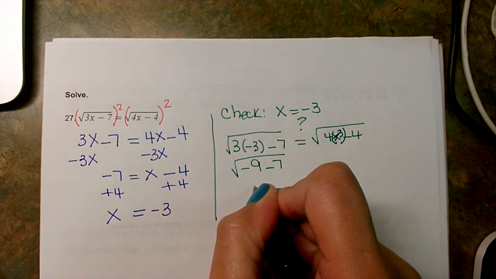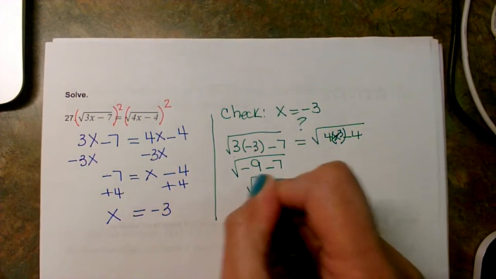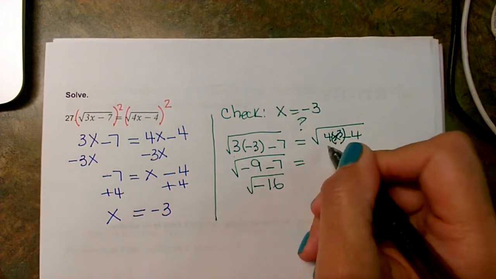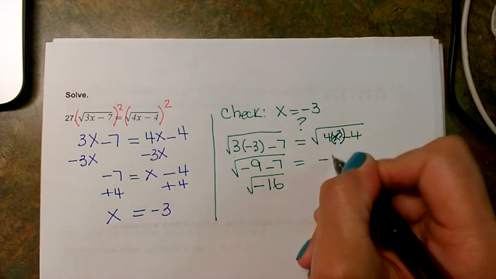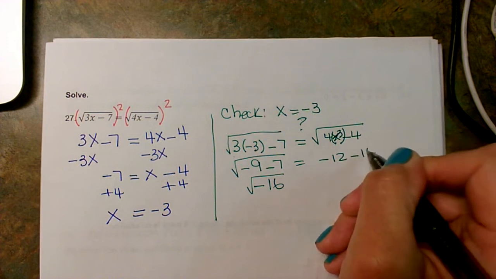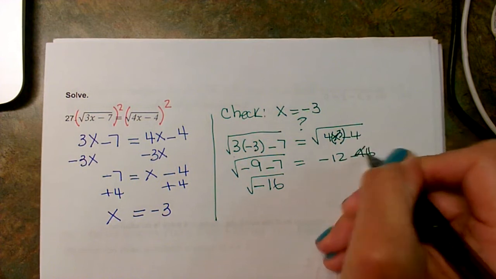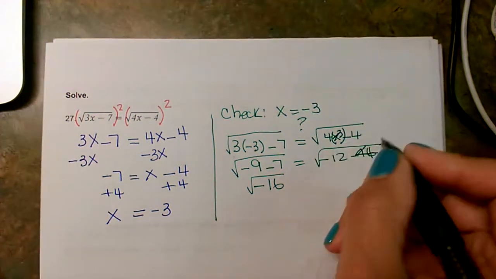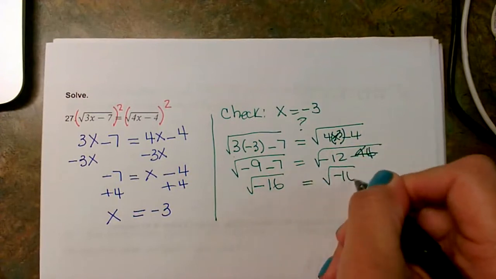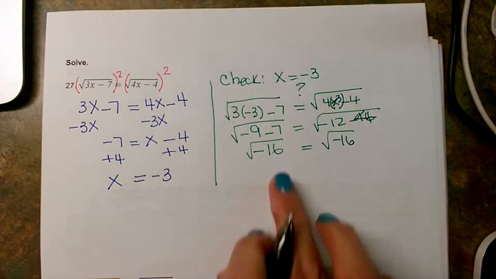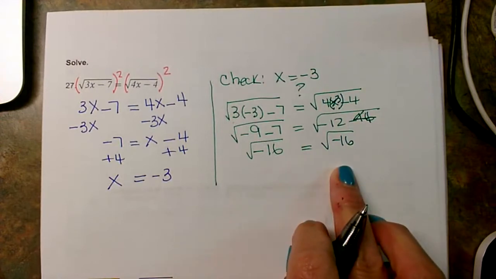This is negative, this is -4, right? So this is not real.